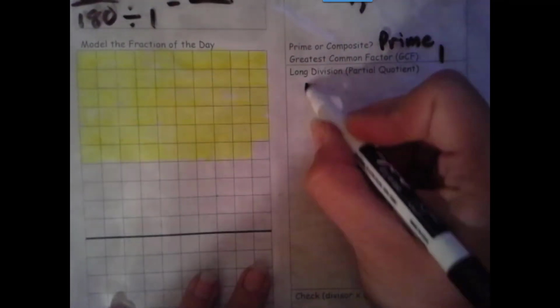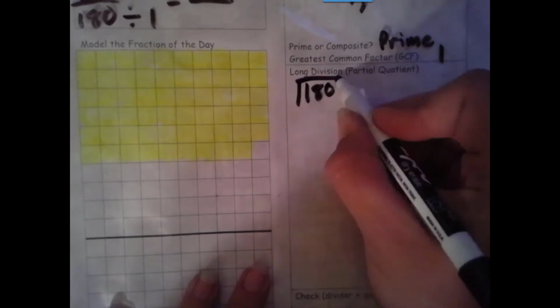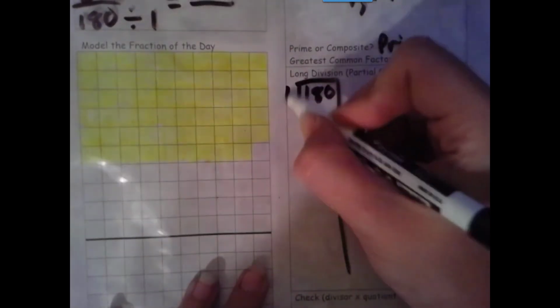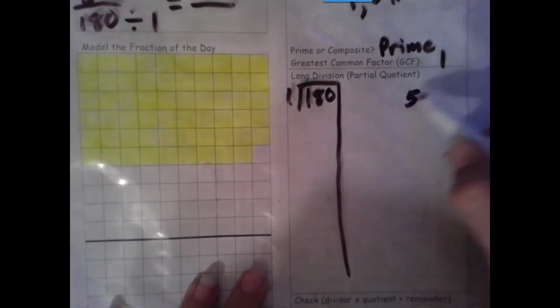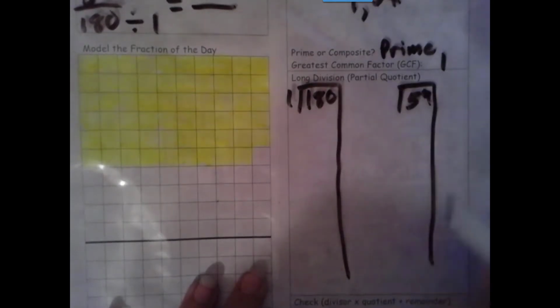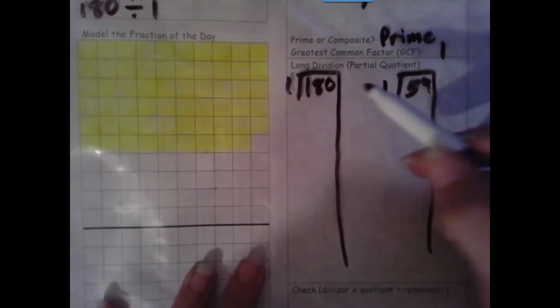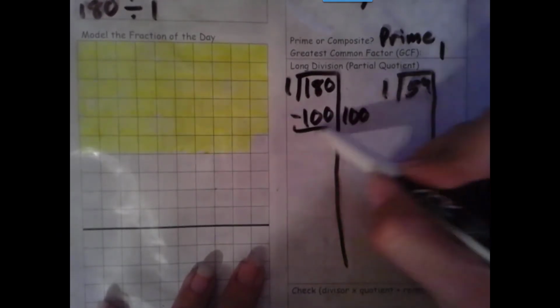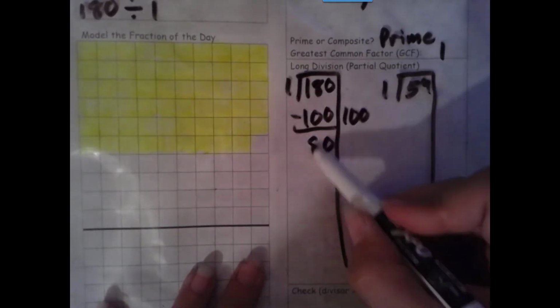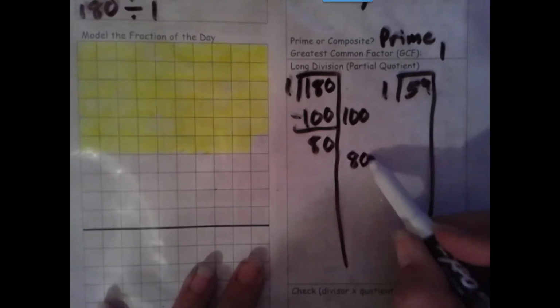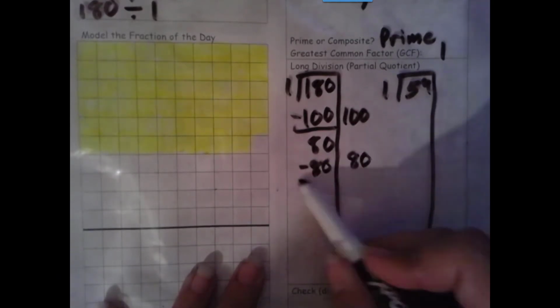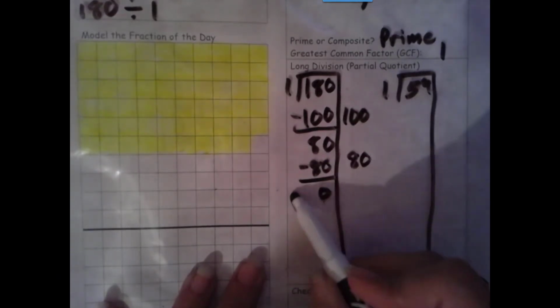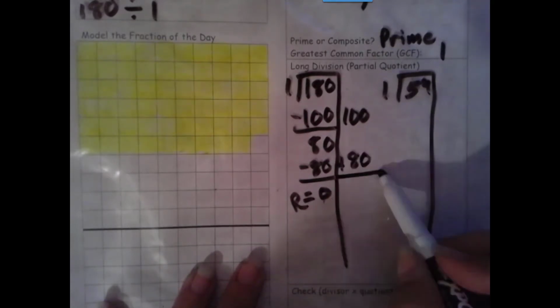So 180 divided by 1, 59 divided by 1. Let's see, 1 times 100 is 100. Number's the same, zero's the game, more on top, no need to stop. 80 times 1 is 80. Number's the same. 0's the game. Add those together, those partial quotients. 100 plus 80 is 180.